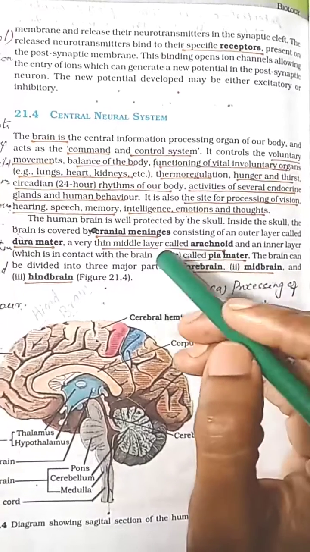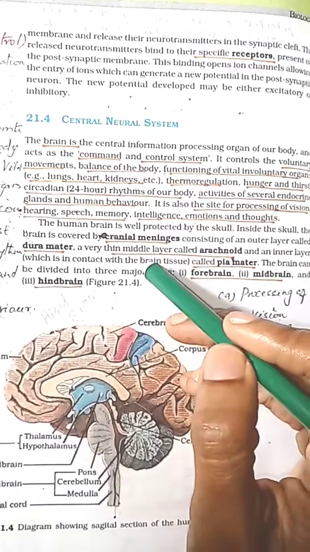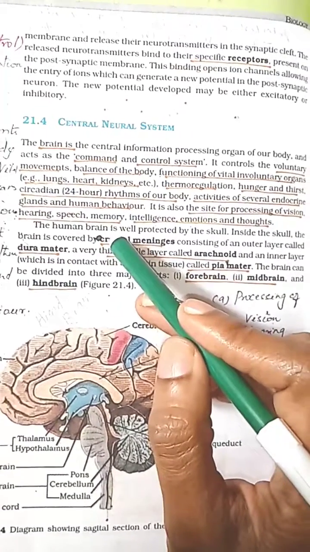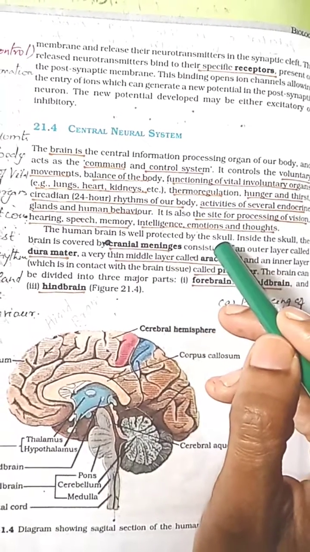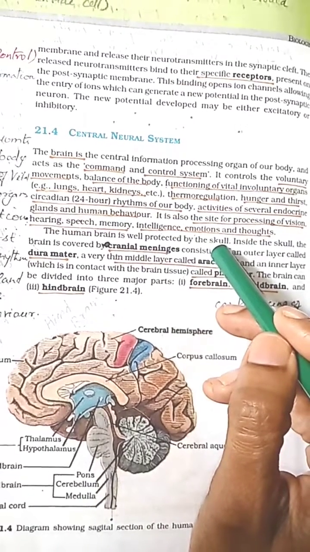An important MCQ here in this paragraph is about cranial meninges and what are the three layers of cranial meninges. This is given in chapter Neural Control and Coordination. The human brain is well protected by the skull. So what is the meaning of skull? Skull is the hard portion, the bony portion of your face and head.